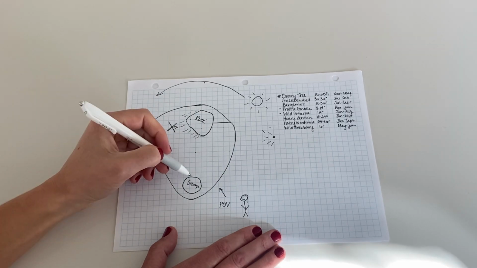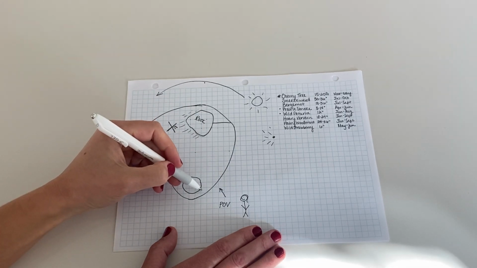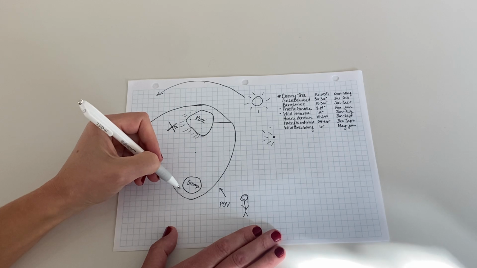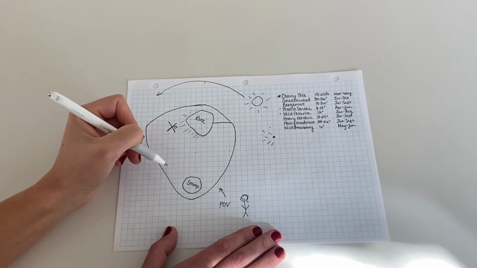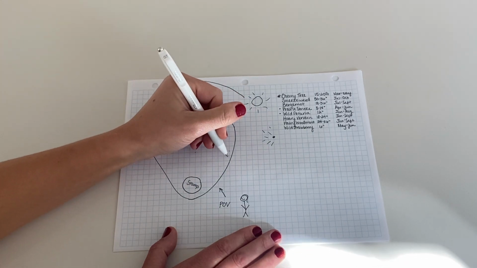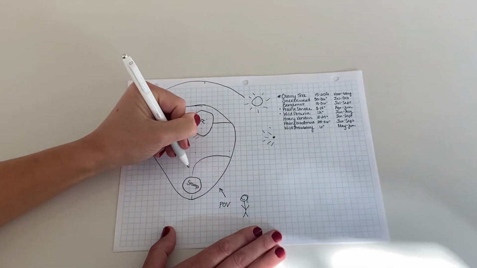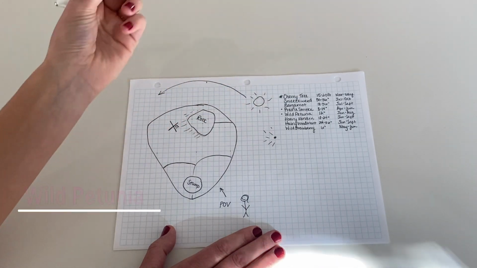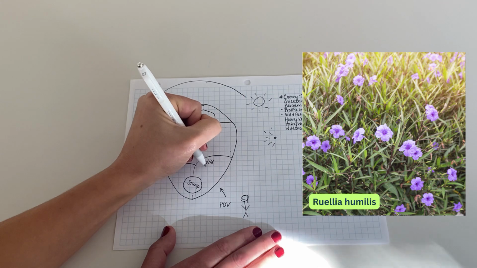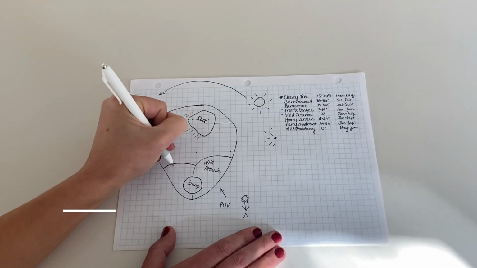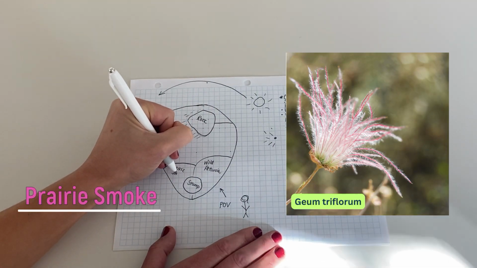So working around this stump here, I know that I actually do have a little bit of room in this front little area here to probably add a couple plants in between there. So I'm actually going to divide these right in two. And looking at the heights that I'm working with, I'm going to do my wild petunia off to the right because that's going to stay a little shorter, while my prairie smoke will go off to the left.